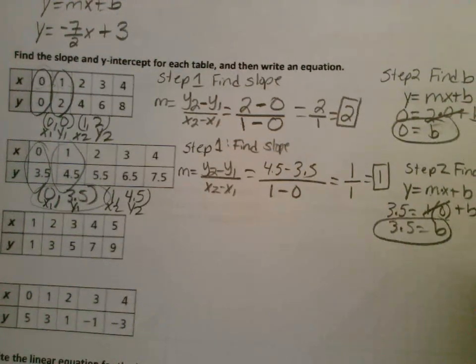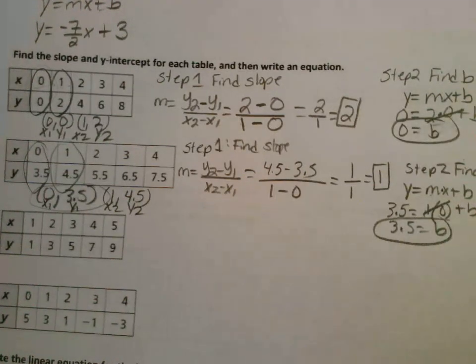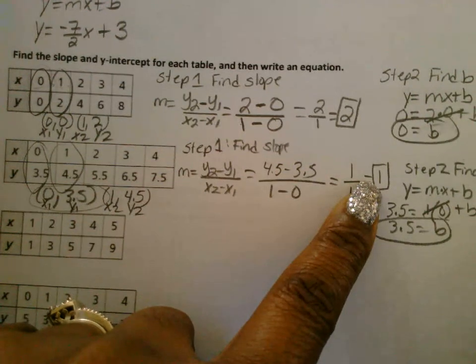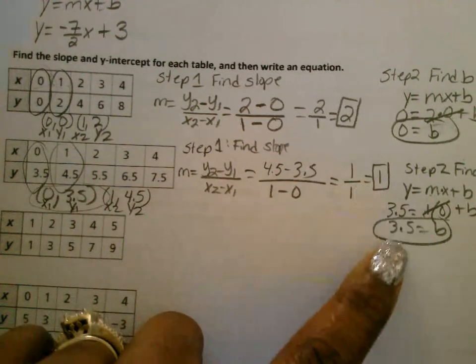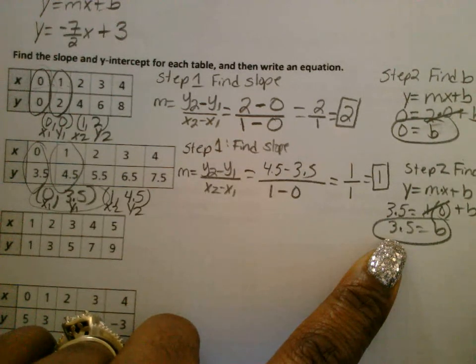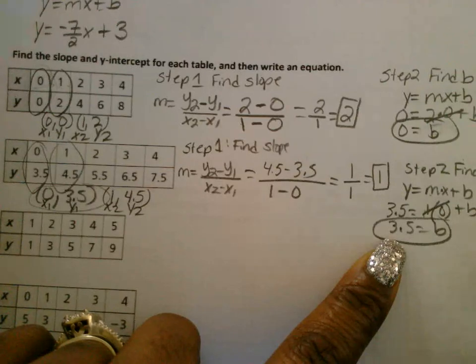So my last step, step 3, I'm going to write my equation in slope-intercept form by substituting m. My m again is 1, x. My b is a positive 3.5. And this is my answer. Or, it's automatically a 1 in front of any variable, so it's not necessary to write the 1 in front of the x. So you can go either way, okay?